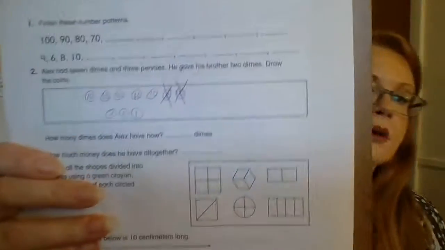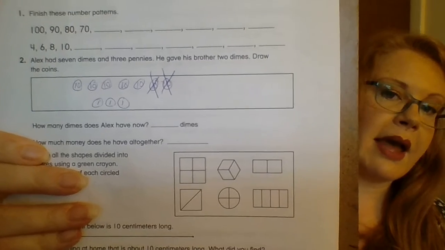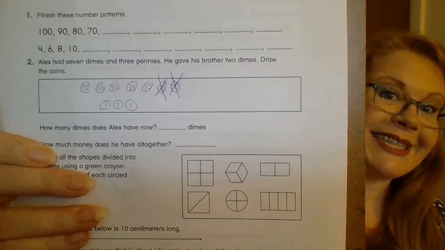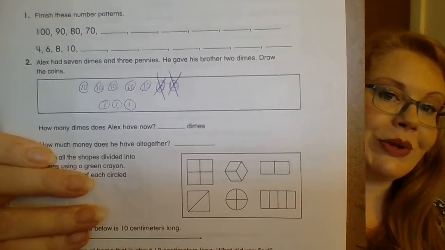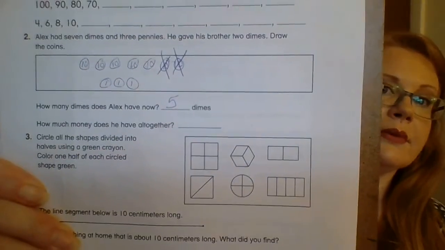Okay. All right. So how many dimes does Alex have now? So he had 7 dimes. He gave 2 of them to his brother. So don't worry about the pennies right now. Just look at those dimes. Okay. So he had 7. He gave 2 away. How many does he have? 1, 2, 3, 4, 5. Okay. So 5 dimes are left.